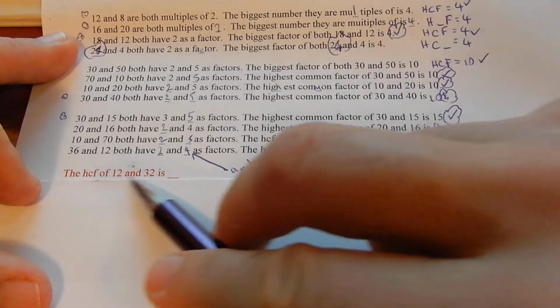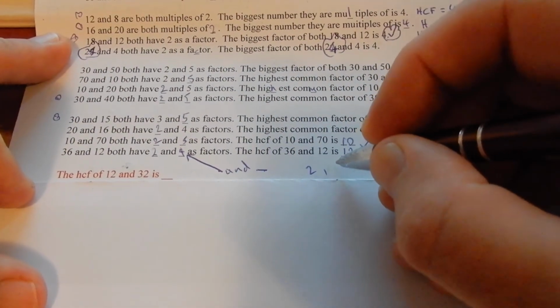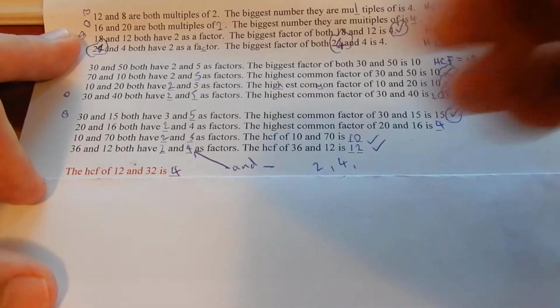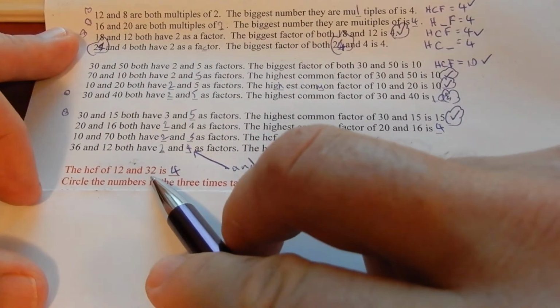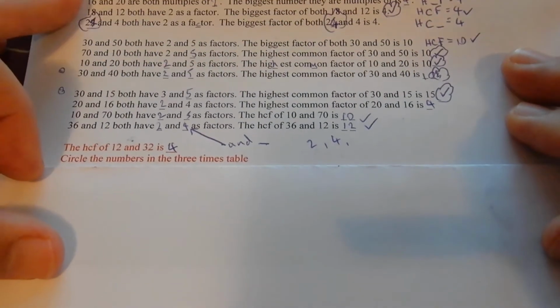The highest common factor of 12 and 32. Well, they're both in the 2 times table. They're both in the 4 times table. So it's 4. 4 is the highest one. They're not both in the 3 times table because 3 plus 2 is 5, so they're not in the 3 times table.